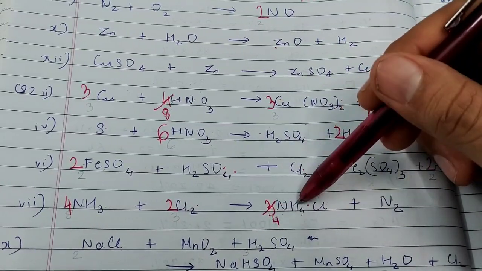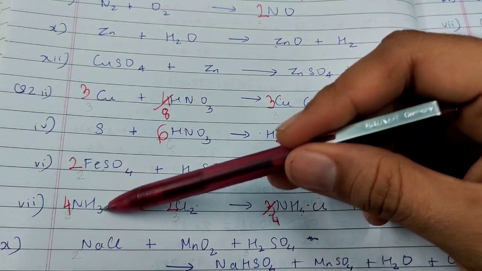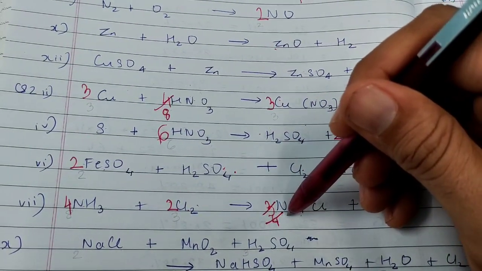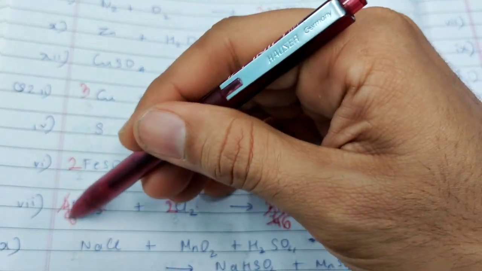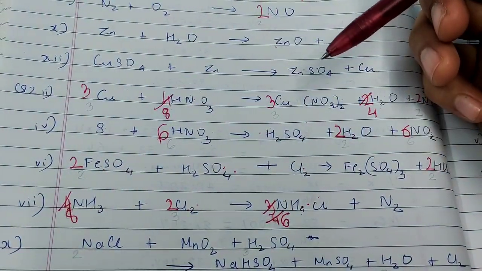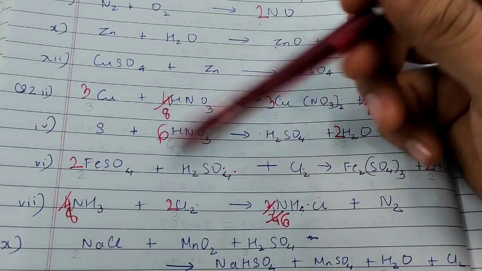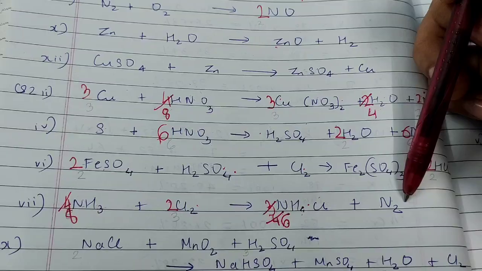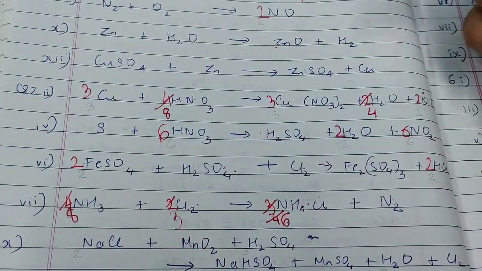Hydrogen becomes 16. That's not going to help because I need some multiple of 3. The only thing I can think of is 6 because 6 into 4 is 24 and 8 into 3 is 24. That's the only way hydrogen can be equalized. And that makes nitrogen 8, which is okay because here we have 6 plus 2, 8 nitrogen. But now chlorine is 6, so I'll have to change it to 3. Now that's the balanced equation.